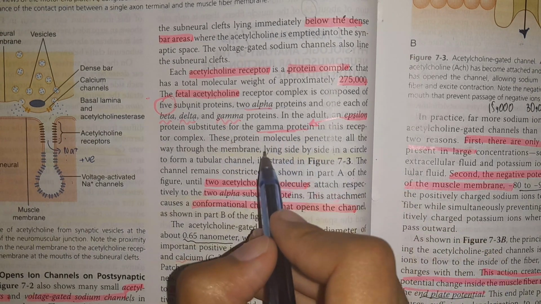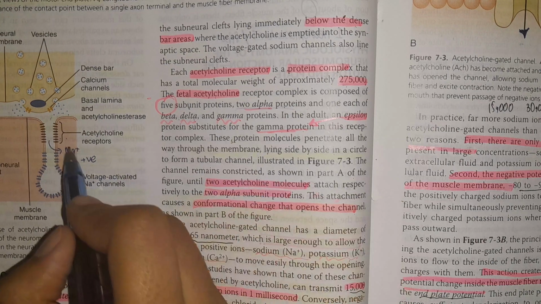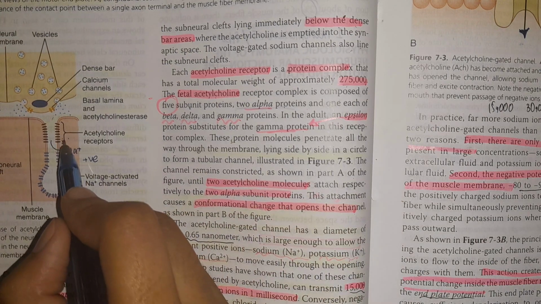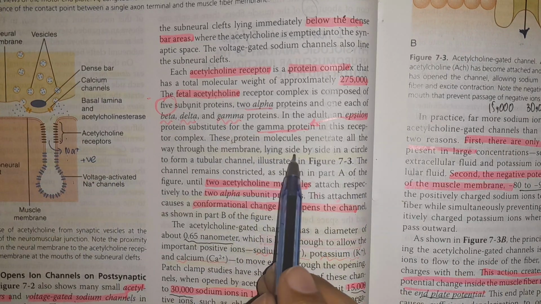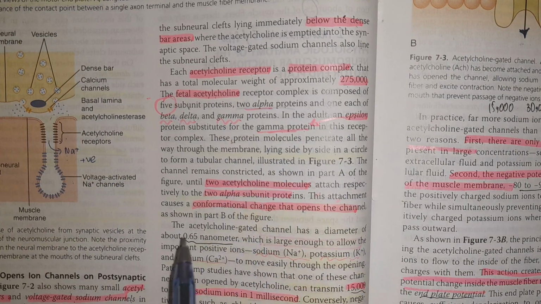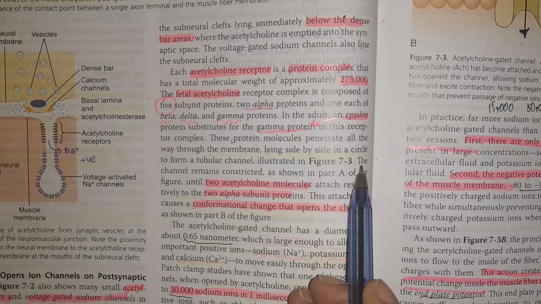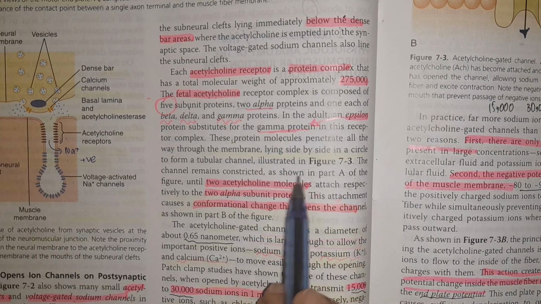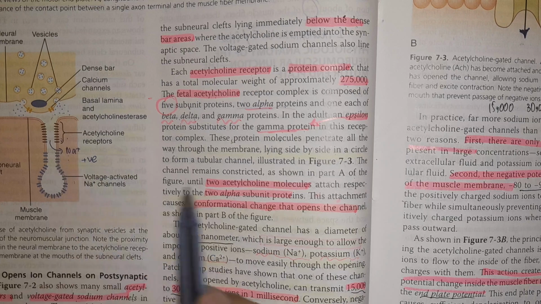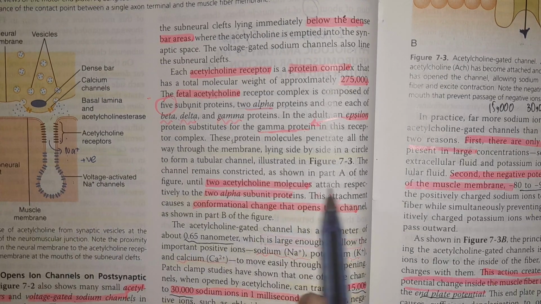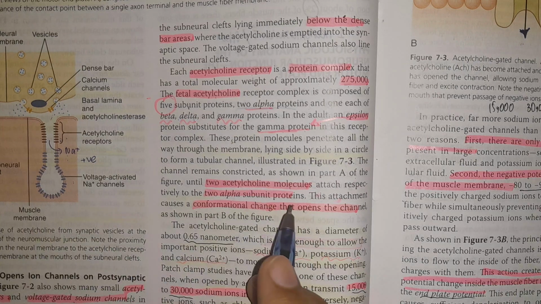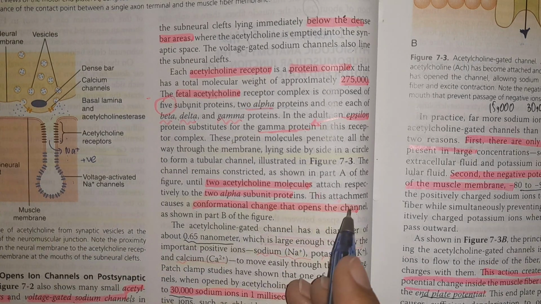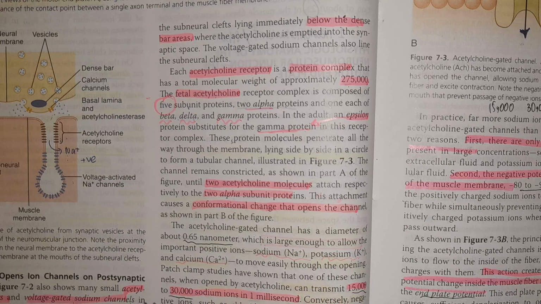These protein molecules penetrate all the way through the membrane. We are talking about this acetylcholine receptor right now, right? They are lying by the side of the membrane. The channel remains constricted in the normal case until 2 acetylcholine molecules attach respectively to the 2 alpha subunit proteins, and they will cause a conformational change that opens the channel.